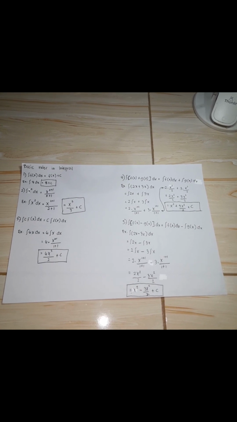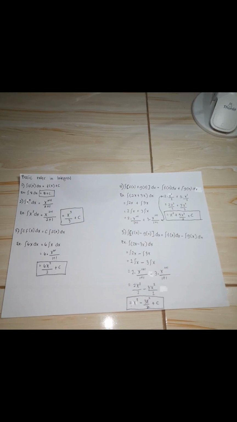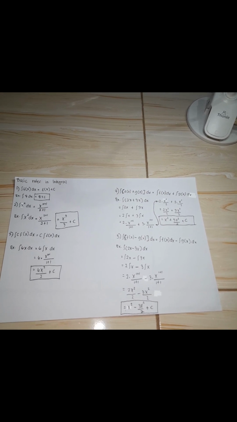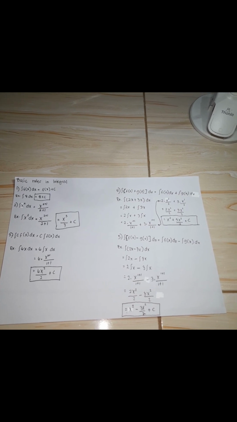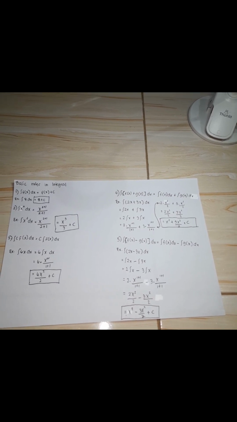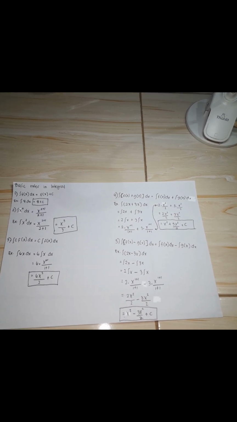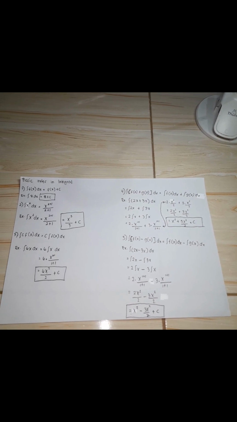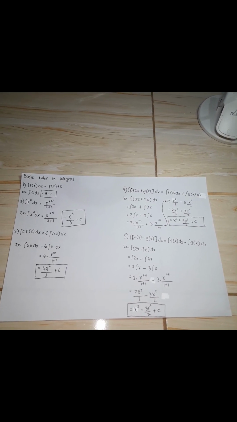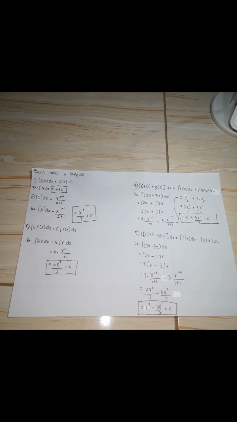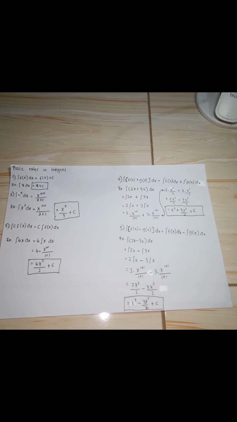The integral of f of x dx is equal to f of x plus c. So plus c is the constant. In every answer, we put plus c because we don't know the constant. So we will just write plus c.